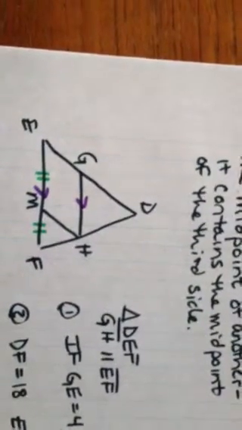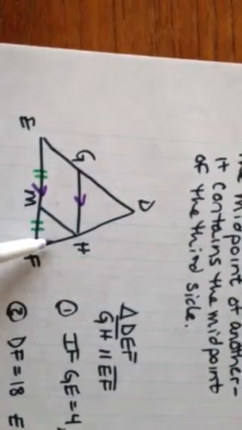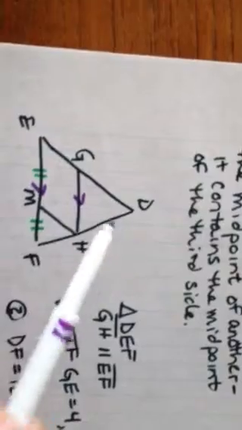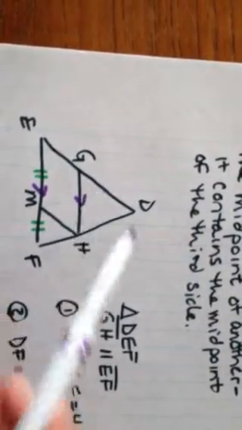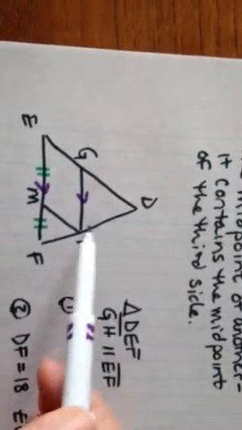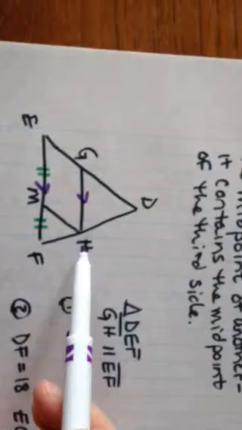So here we go. We're going to look at a couple of problems. If GE equals 4, if this length is 4, and HF equals 4, and DH equals 4, then what is DG? Well, if DH is 4 and HF is 4, that means that H is the midpoint.